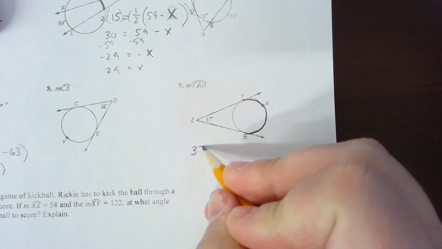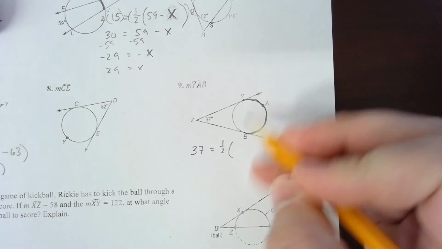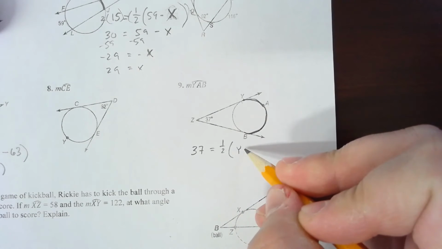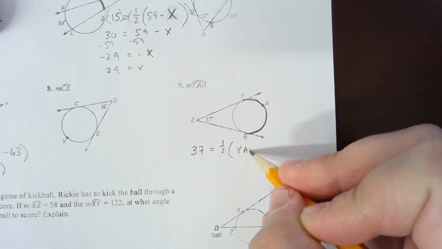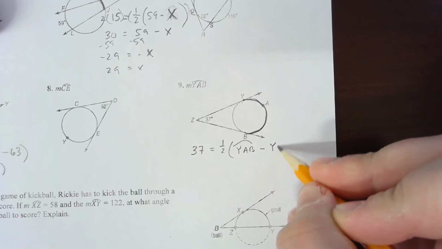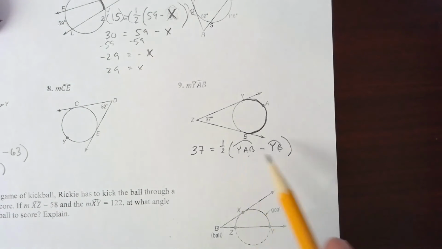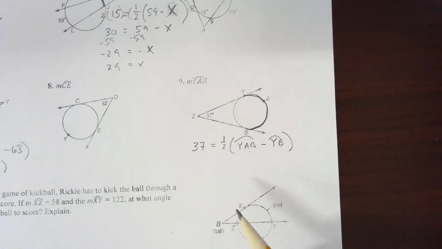So if I were to set it up, I would say 37 has got to be equal to 1/2 of the arc measure of YAB minus YB. Now, I don't know what either one of these are, so this is 2 unknowns in one equation. I don't have enough information to do this.